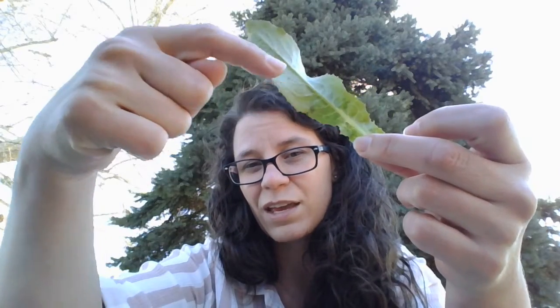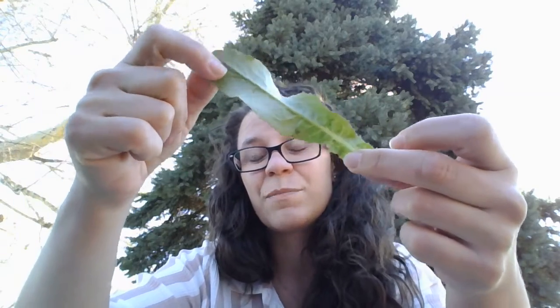And we have reticulate leaves that are pinnately reticulate. It looks like a feather with that main rib and other veins coming off of it. Pinna means feather in Latin. This leaf is pinnately reticulate.